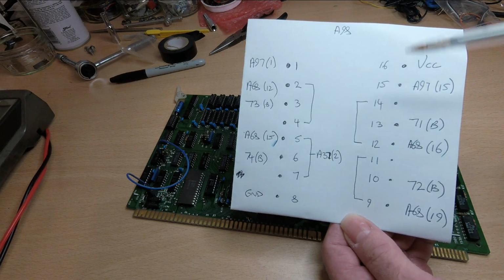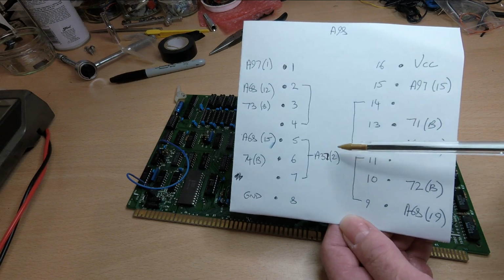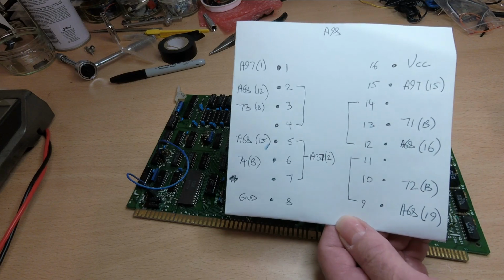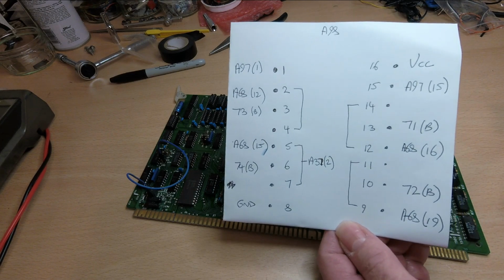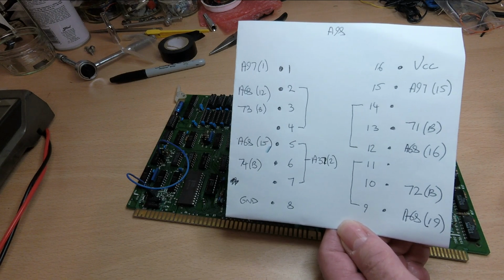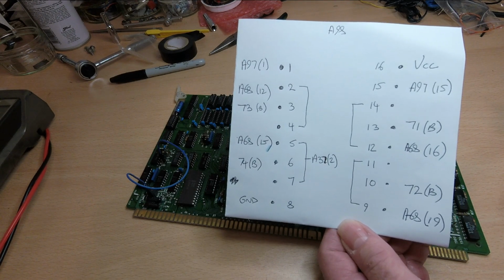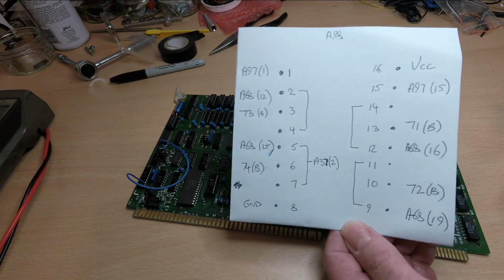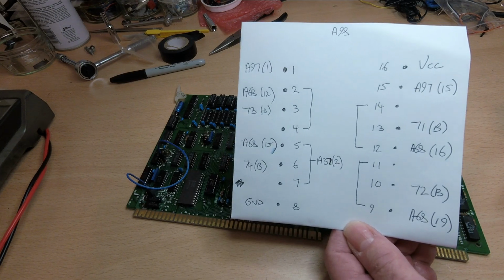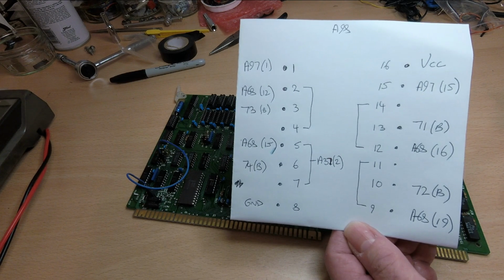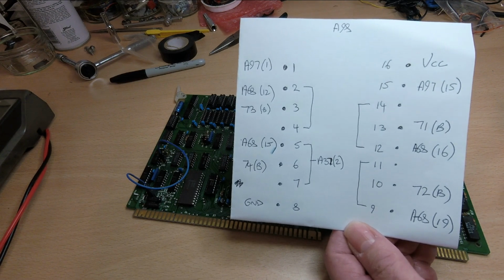The other thing you can see as well is that I've made an extra note here. When I removed the IC, there were several tracks underneath it. So again, you need to figure out where those tracks are going, because if they are broken, you need to fix them before you put the IC back in. Otherwise you'll end up with links all over your board, which look a bit of a mess. So just something to remember.